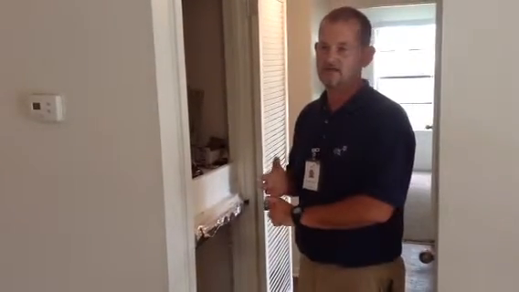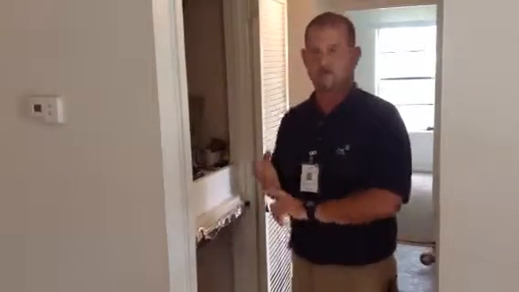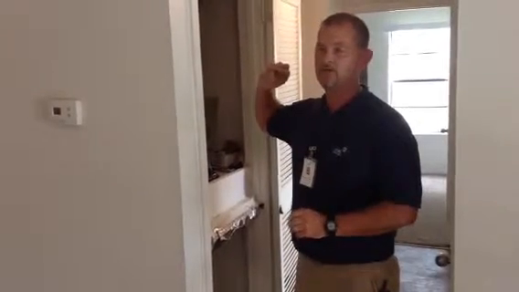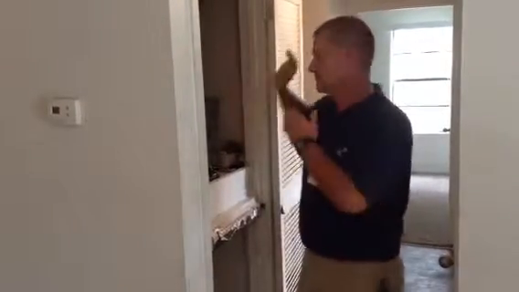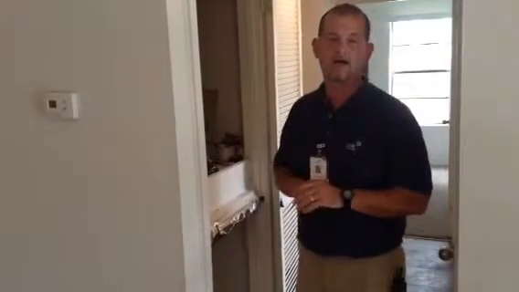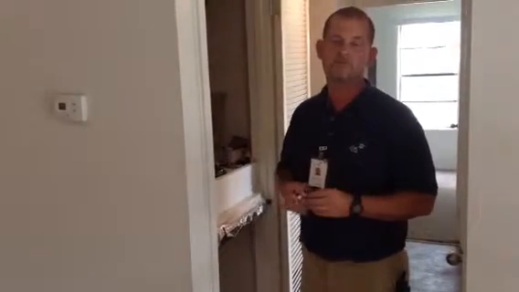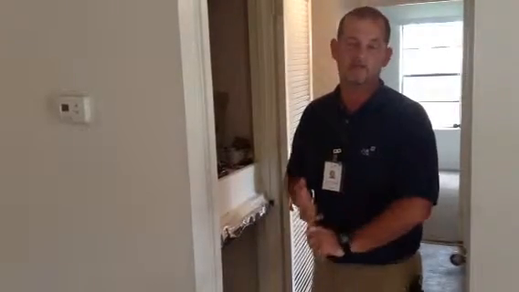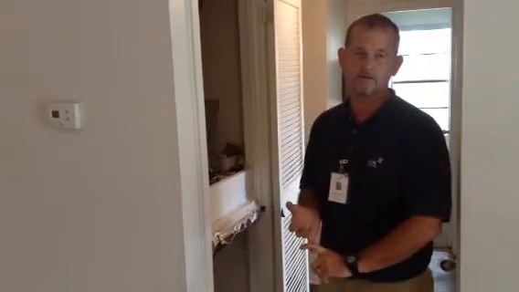The next thing, if it doesn't have a float switch, I would check power coming into the air handler. If you don't have power coming in, then go to the breaker box. Make sure the breaker is not tripped, and that's why you don't have power. If it is on and you don't have power to the air handler, you probably have a bad breaker, or you may have something going on with the bus bar in the service panel.